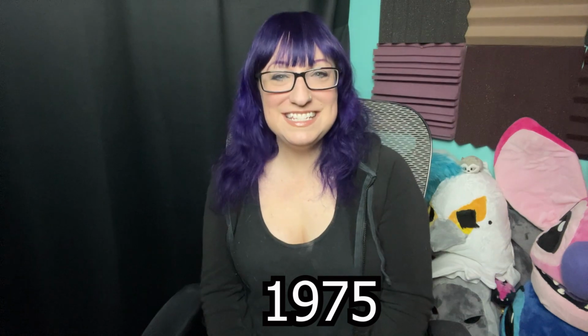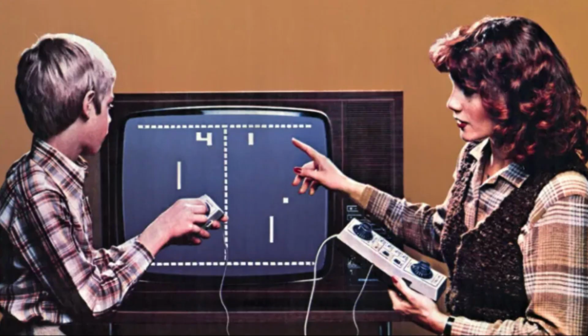Then, in 1975, Atari introduced a version of Pong for home use. Later, in 1977, the company unveiled the Atari 2600 machine, which launched the second generation of video game consoles. What mind-blowing inventions by these legends! Wonder how video games were given voice and sound effects?